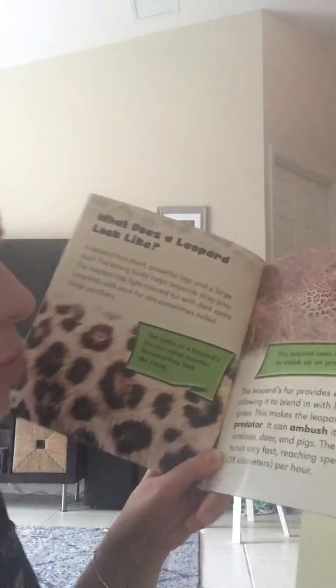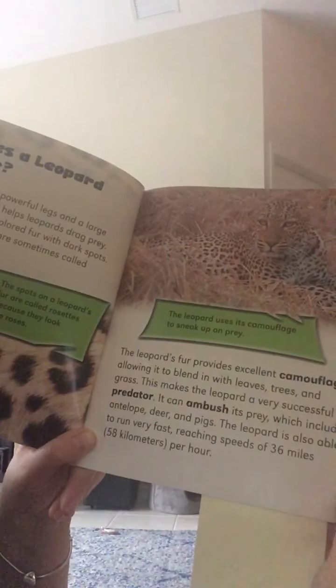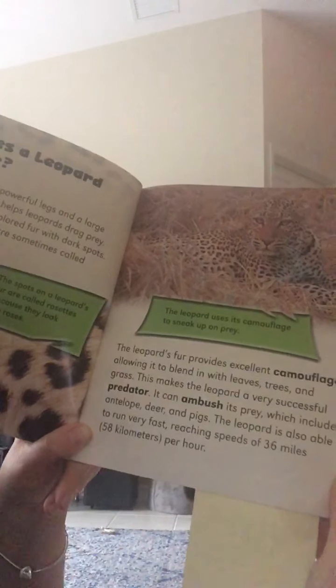But as you notice, this particular section has lots of description words, right? So even though we'll be focused on sequence and order, the writer is using a different structure on these 2 pages. The leopard's fur provides excellent camouflage, allowing it to blend in with leaves, trees, and grass.